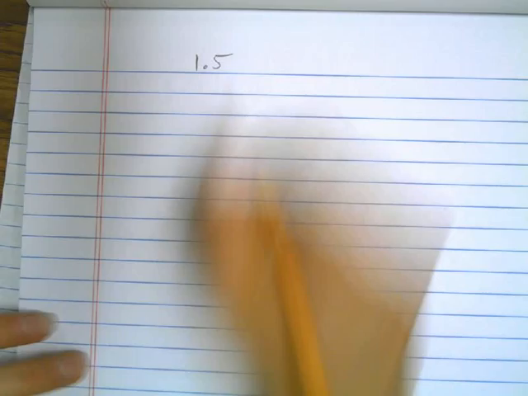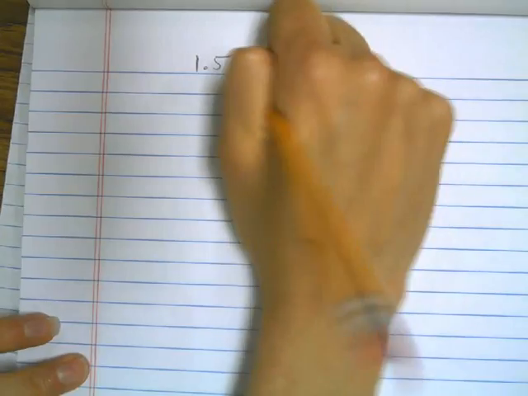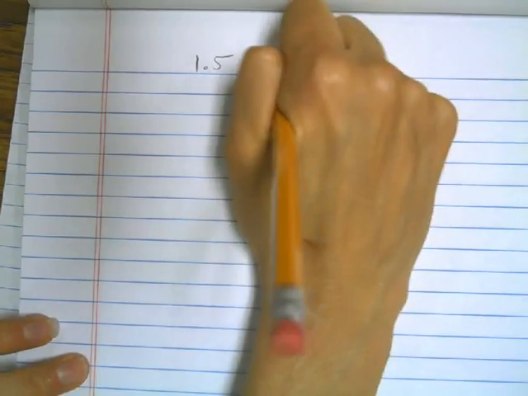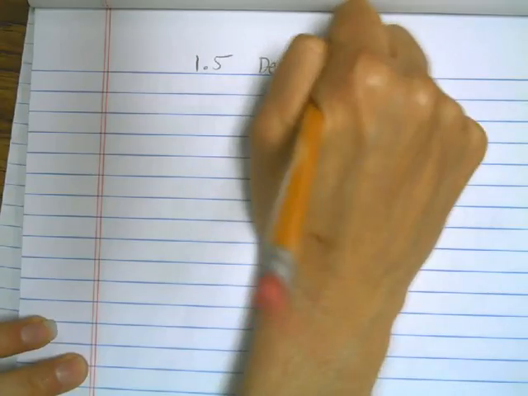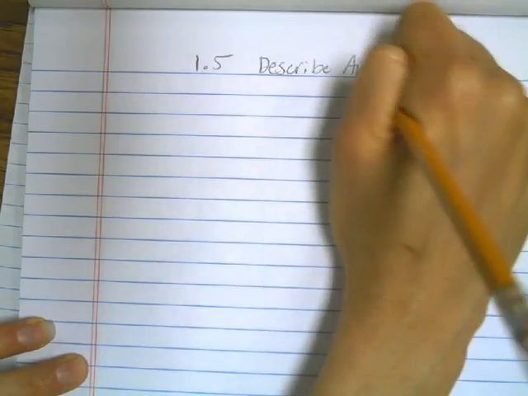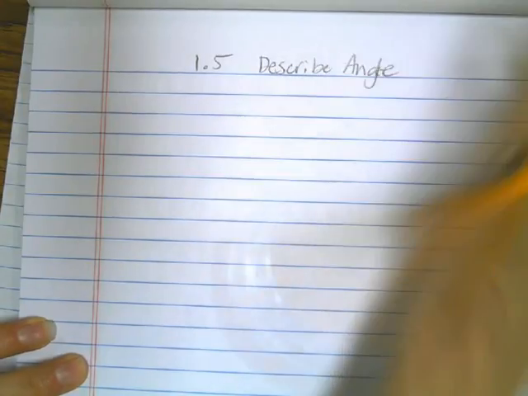Okay, so 1.5 is called describe angle pair relationship. Some of this stuff you should already know because you wrote it down already.